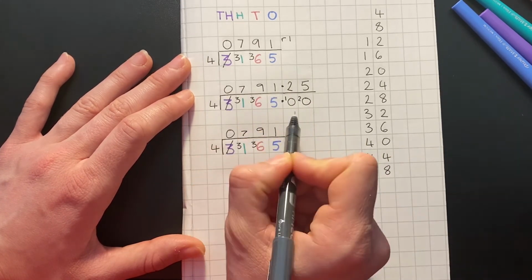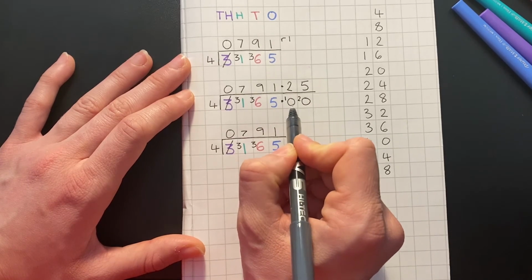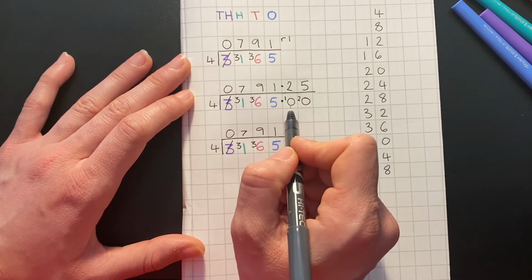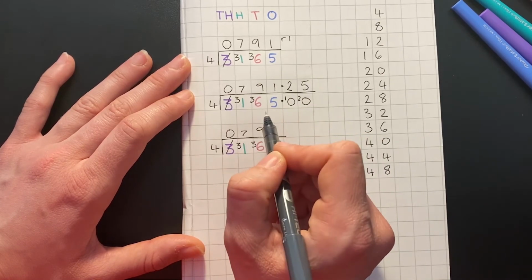When you're working with decimals, you will add your point and zeros. You may have to add more. You may not even have to add 2. You could just add 1, depending on the question you're given.